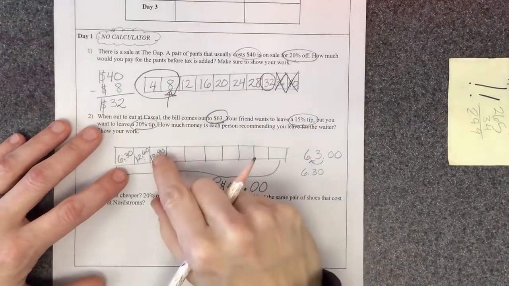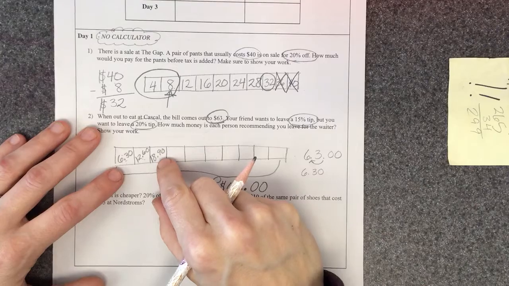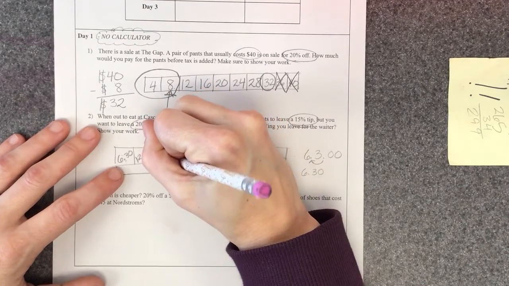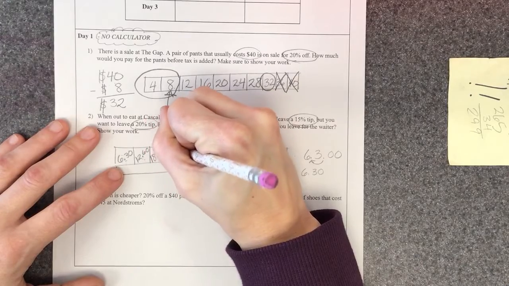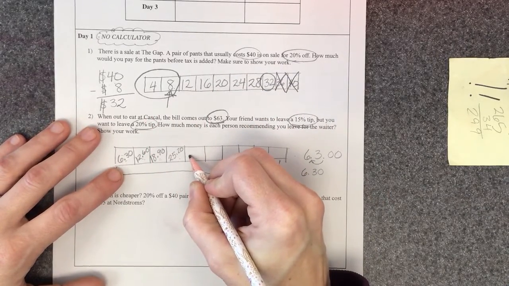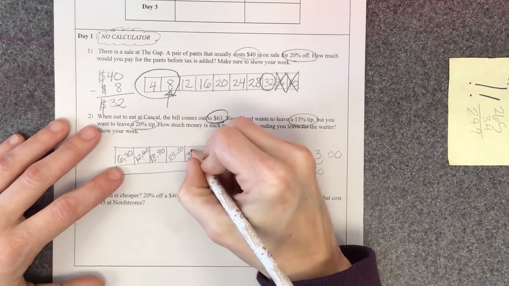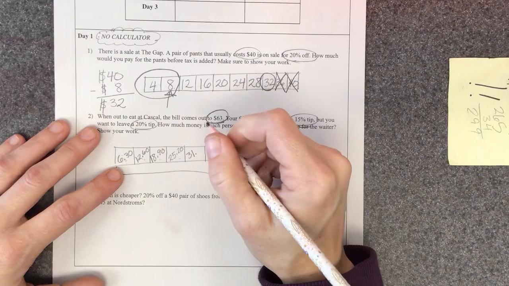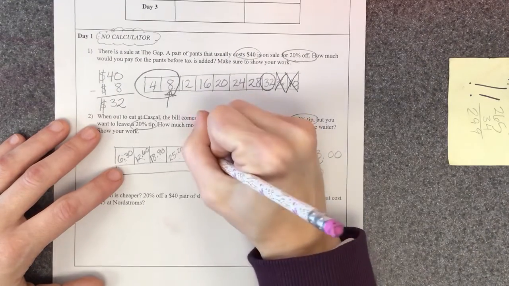All right, now if we add $6.30 onto it again, it would be $25.20. Okay, let's add $6.30 again. What would it be? $31.80. Almost. 31. Wait, 60. 50. Almost. I like that you don't give up.